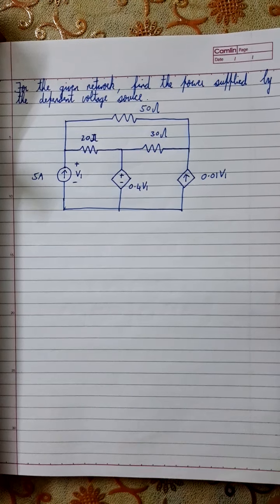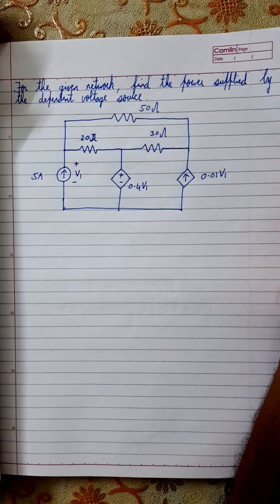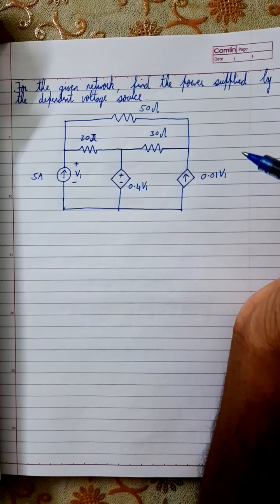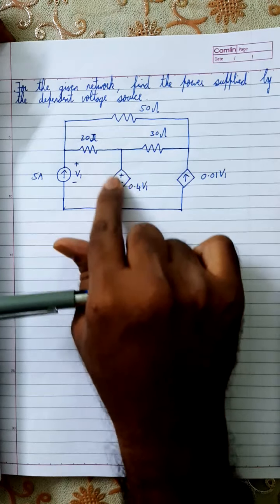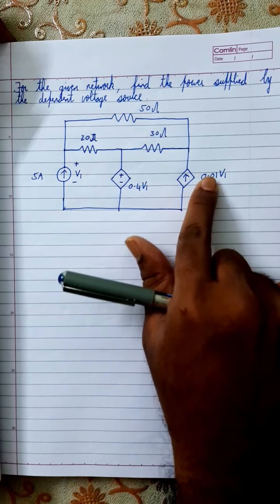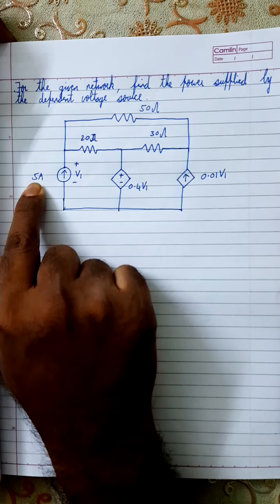Let's do this question. Find, for the given network, the power supplied by the dependent voltage source. Here you can see that this is the dependent voltage source. This is the only dependent voltage source, this is a dependent current source, and this is an independent current source whose value is 5 ampere.